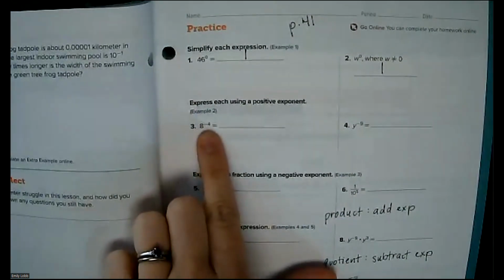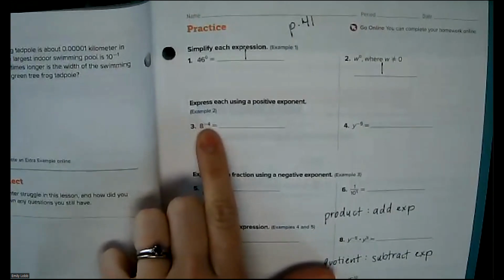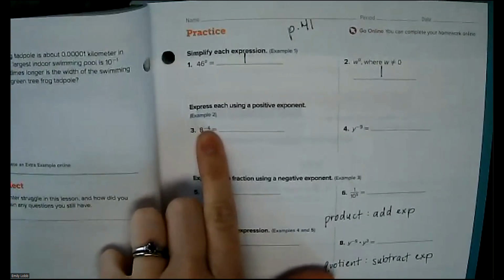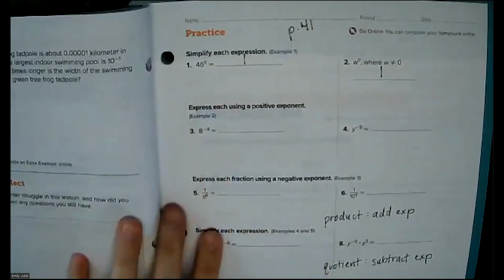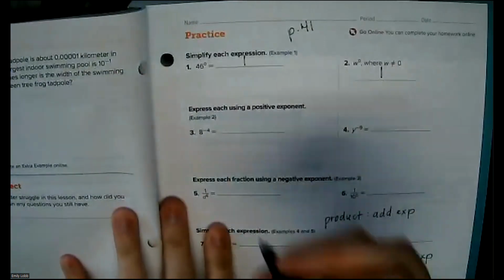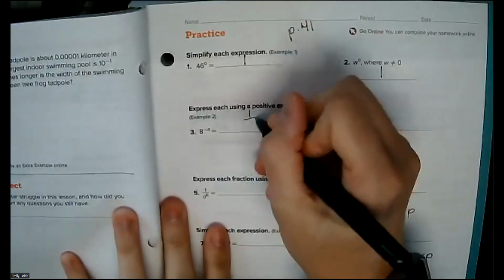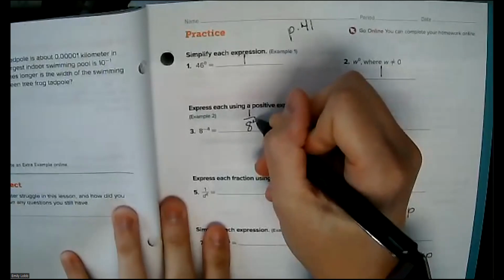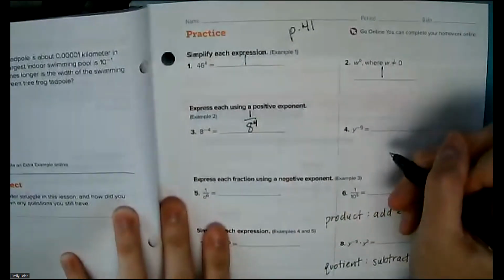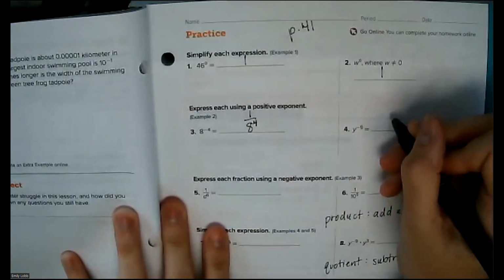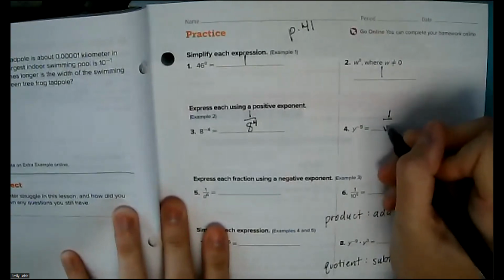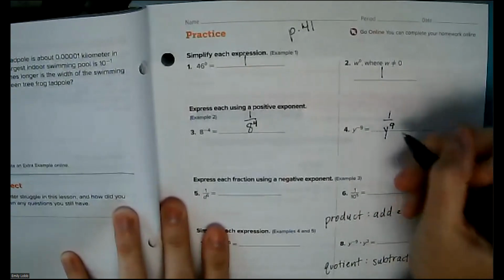How do I express this as a positive exponent? Sure, you can help me. 1 over 8 to the power of 4, or 8 to the 4th. 1 over y to the 9th power.